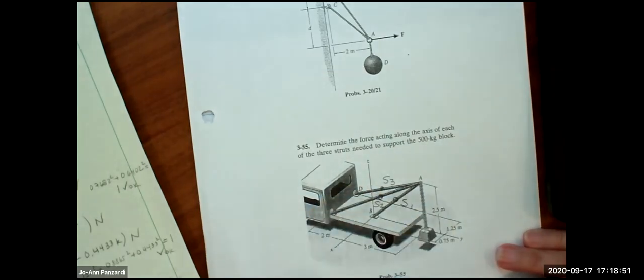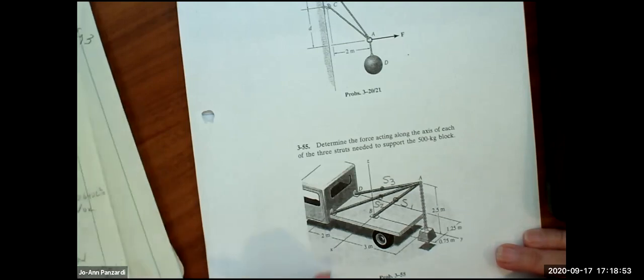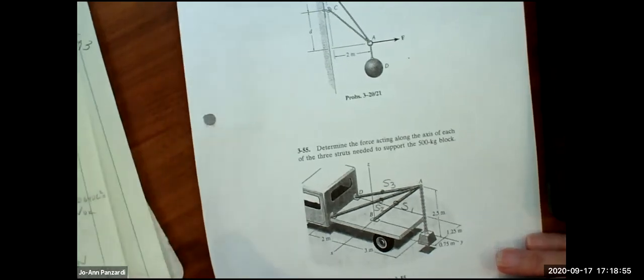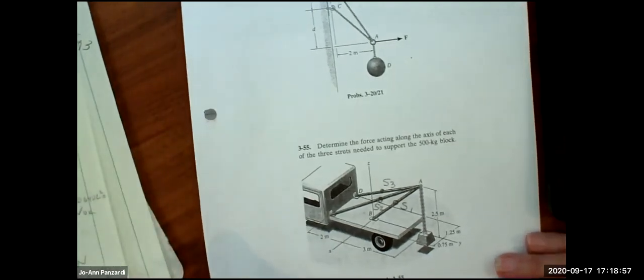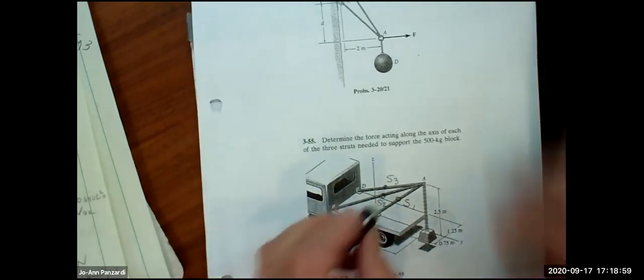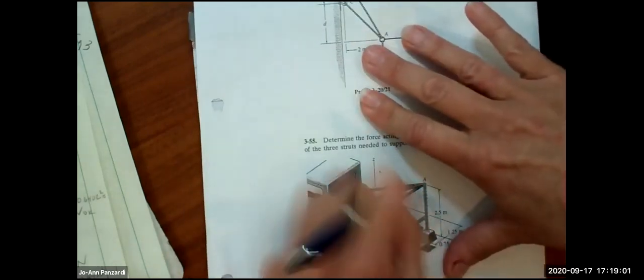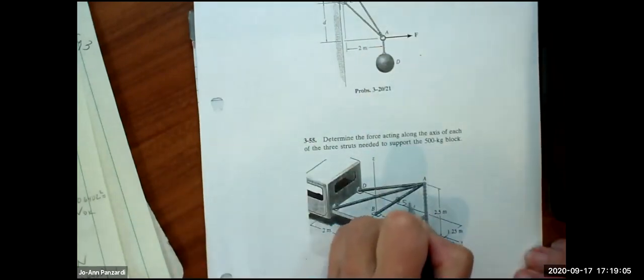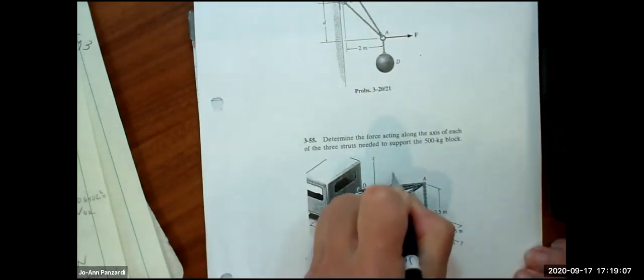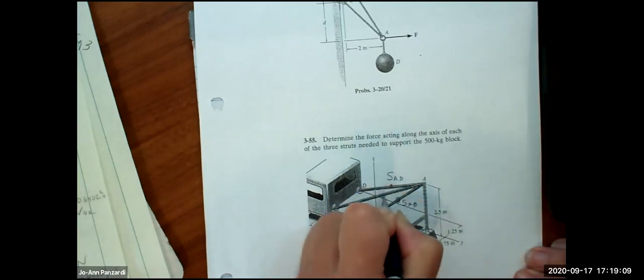So then you have to worry about whether it's going from A to B or from B to A. Or are you more comfortable just saying AB, AC, and AD? Should we stick with AB, AD, and AC?